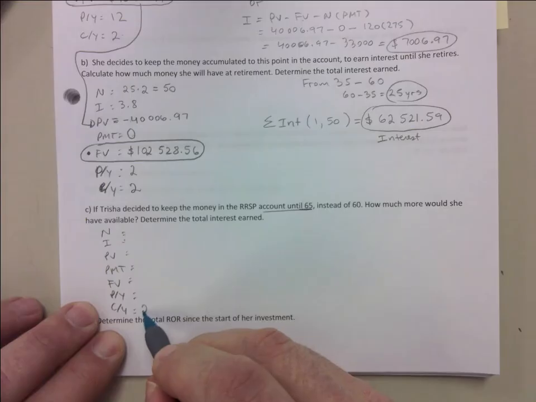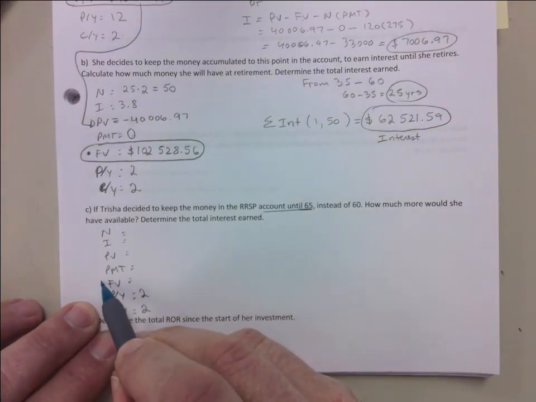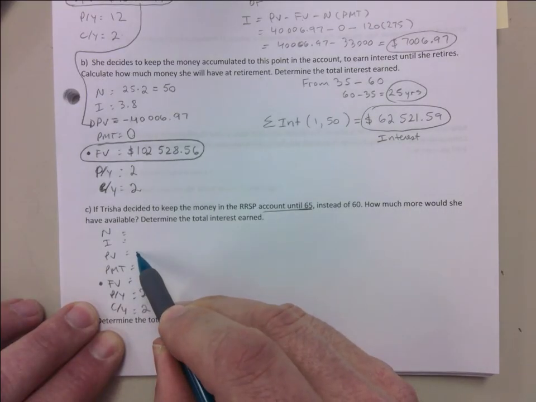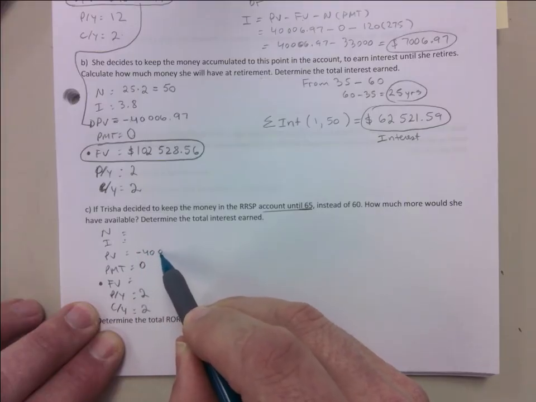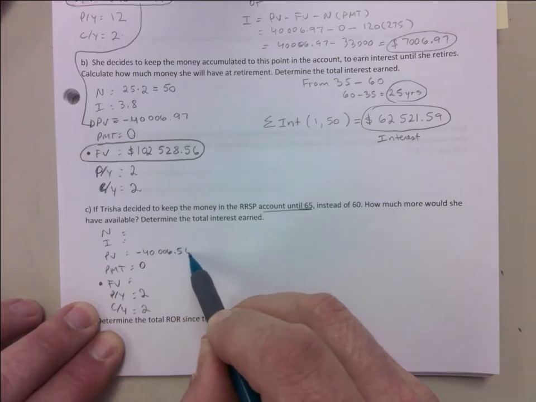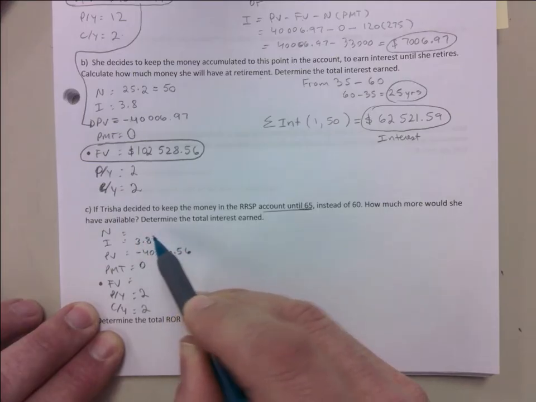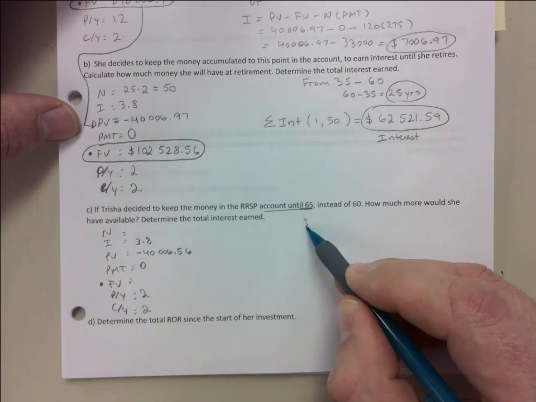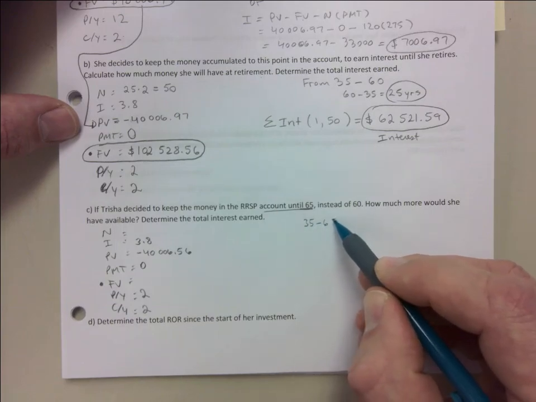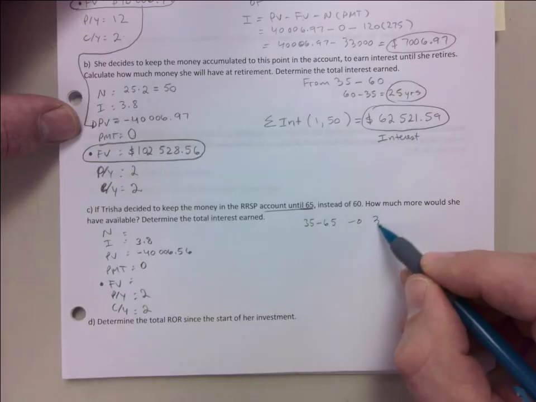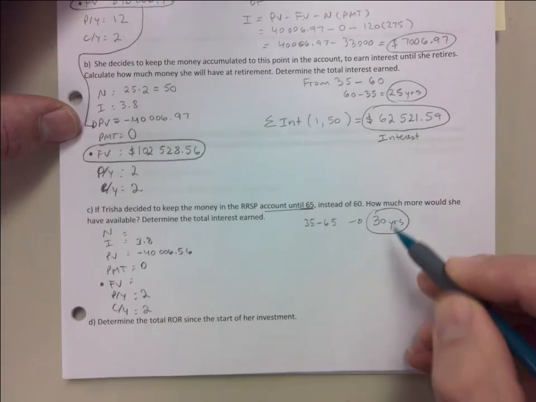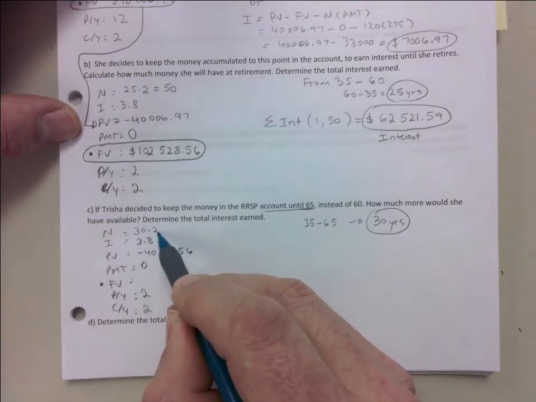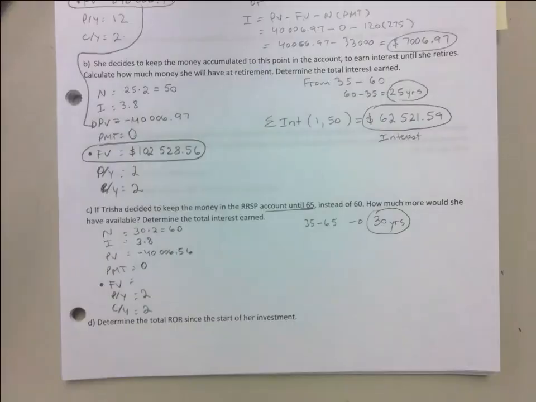Everything stays, right? We're figuring out the future value, no payments. Present value is still going to start off with 40,000. Interest rate still stays at 3.8. But now we're going from 35 to 65. That would be 30 years that we're considering now. So we need to change this to 30 times 2. That'll get us to 60.